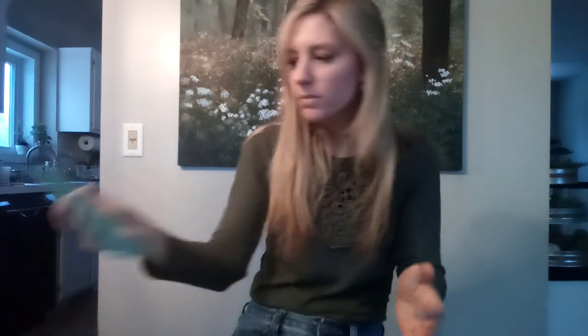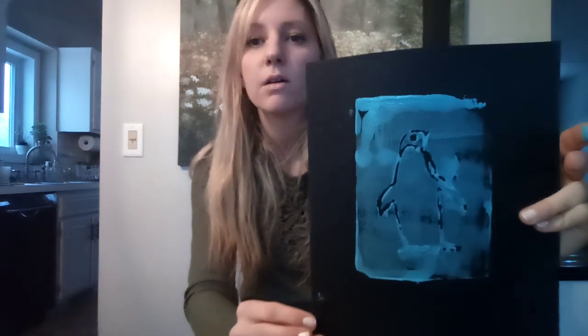Pressure without moving it, and then you'll carefully lift it up, and they're all going to look a little different, but you can see that I created a penguin there, and so that's kind of neat. This is our print. It is simulating the wood block prints that Durer and other artists created.